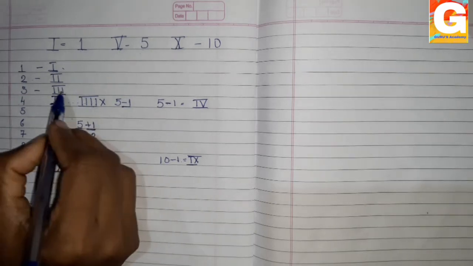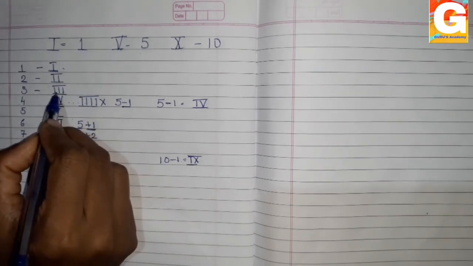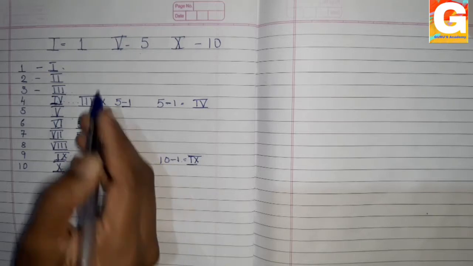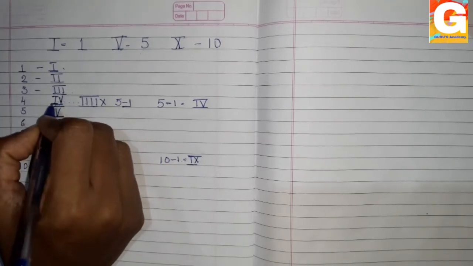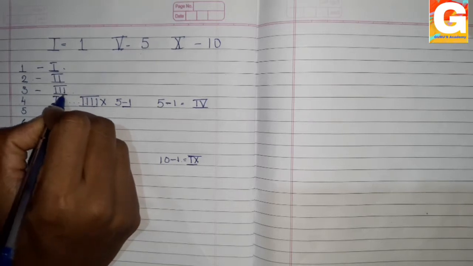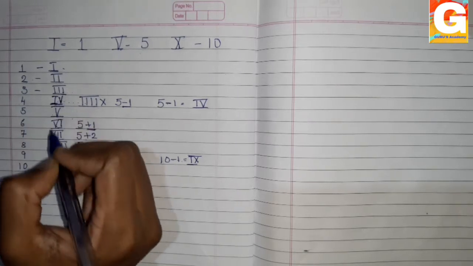What have we seen? We are not supposed to write this 1 continuously for 4. We will be writing 1 and your 5. That is your 5 minus 1. This is your first rule which we come to know. What is the next one?